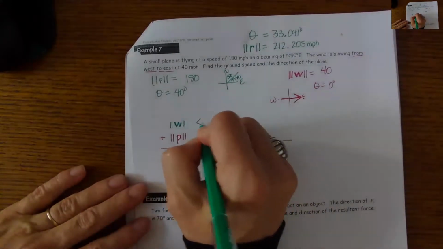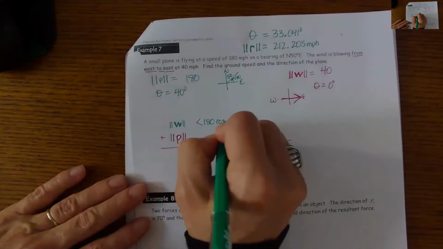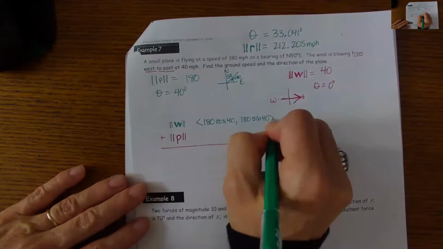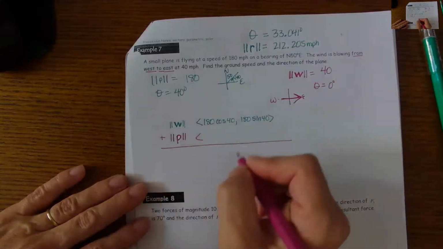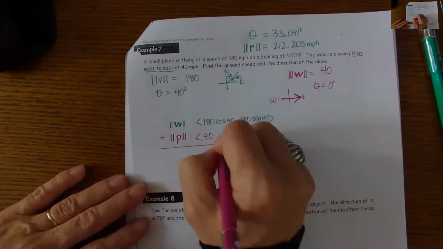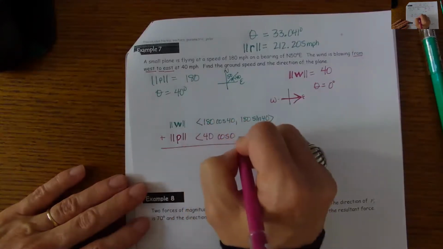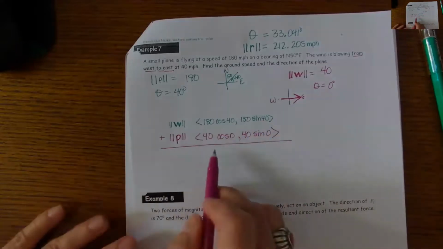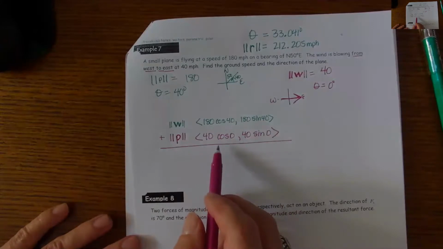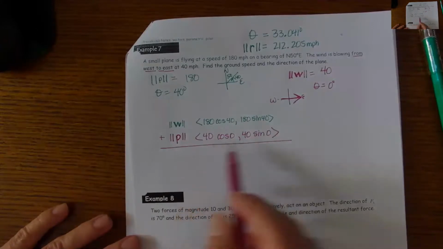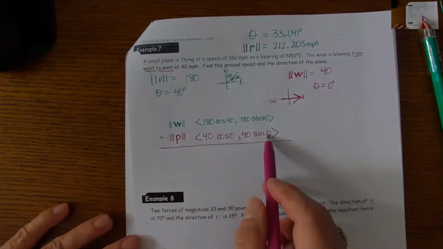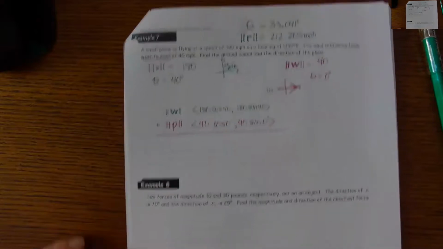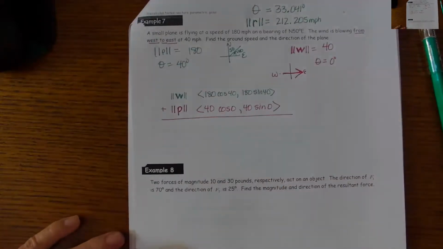So what's that going to be? 180 cosine 40, 180 sine 40, plus 40 cosine 0, 40 sine 0. Now you don't even have to type these in, right? Because you know cosine of 0 is 1, so you know that's plus 40. Sine of 0 is 0, so you're not really adding anything to sine, are you? Right? Okay, so let's add those up, type them in.